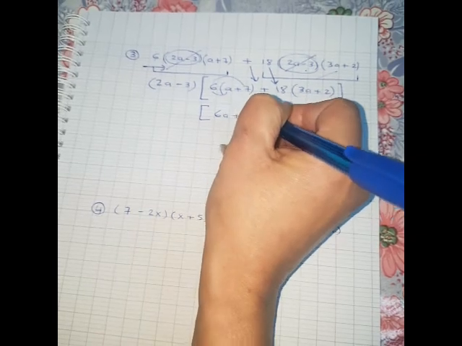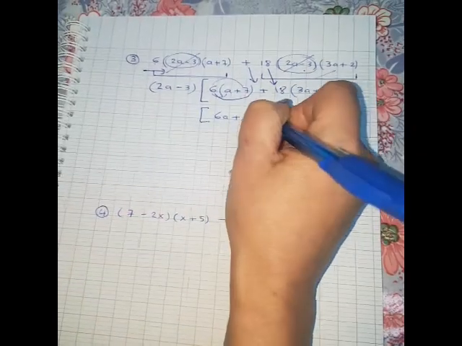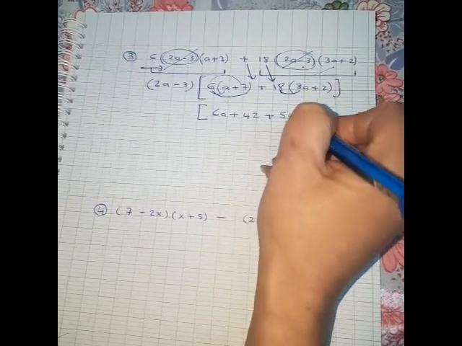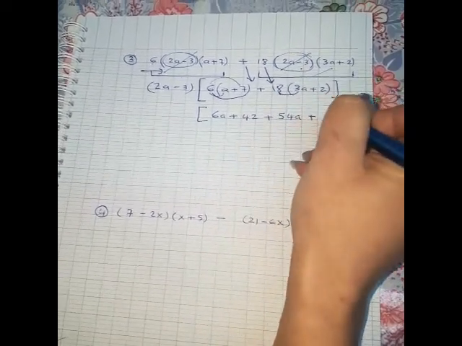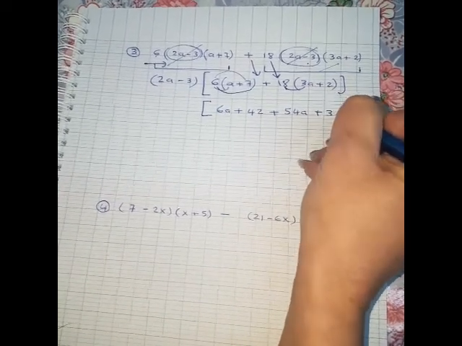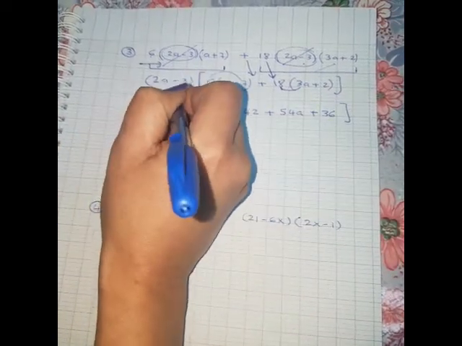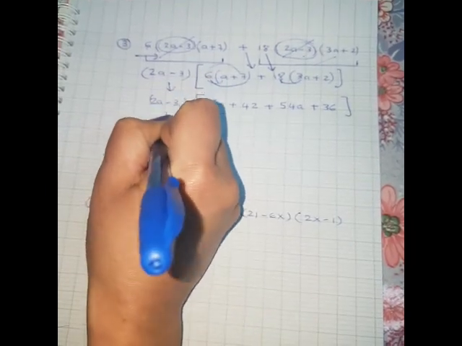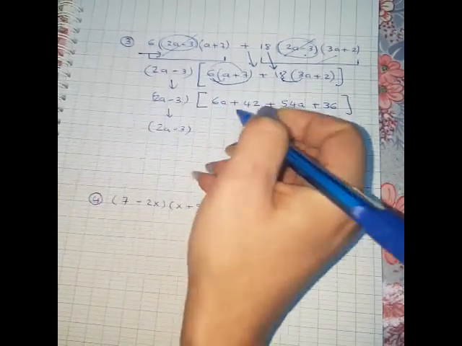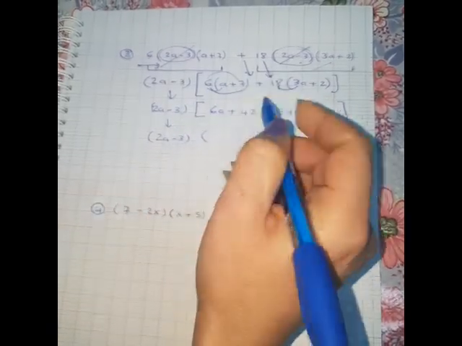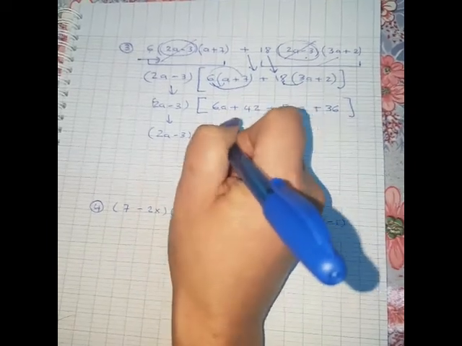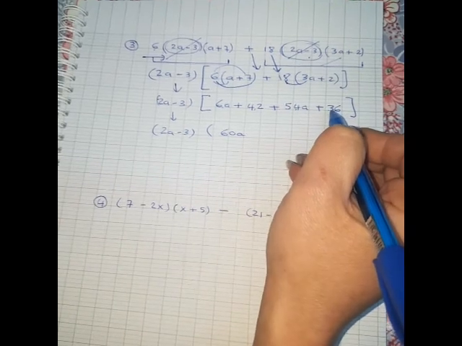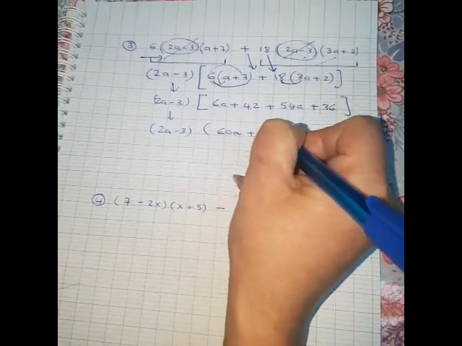6a plus 42, which is 6 times 7, plus 18 times 3, which is 54a, plus 18 times 2, which is 36. I bring down the first parenthesis as it is. I do not touch it. Again, I bring it down to a minus 3. And now I start adding and subtracting my like terms. 54 plus 6 is 60a. 42 plus 36 is 78.